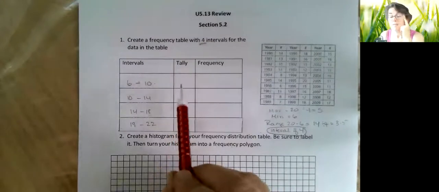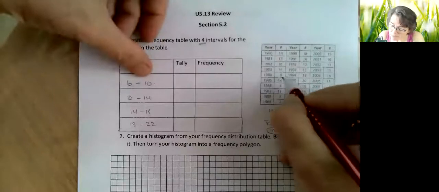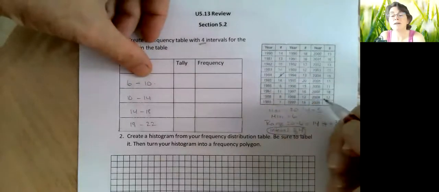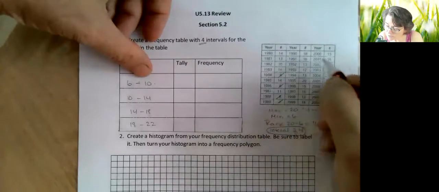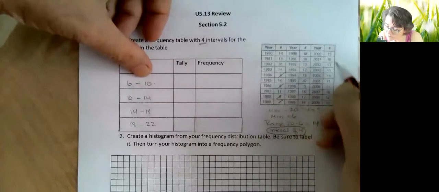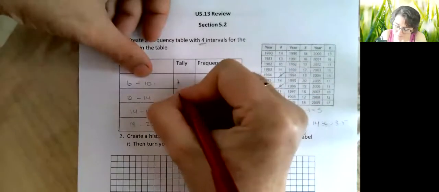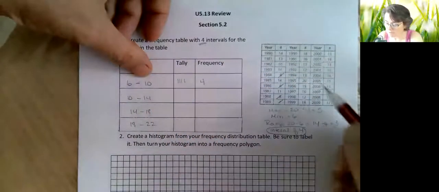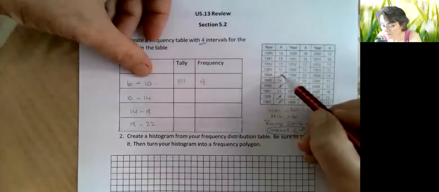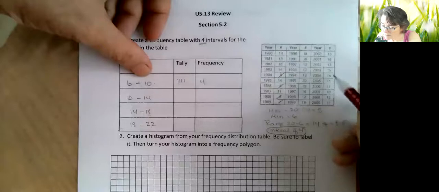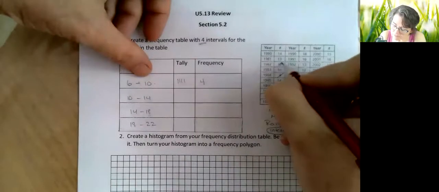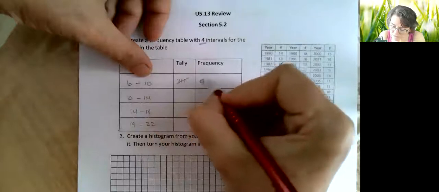Going to make yet another confession to you guys. I keep messing up these tally tables, so I'm going to do this in a different way. I'm going to scan through and I'm going to cross off as I go. I'm going to look for everything that's between 6 and 10. 1, 2, 3, 4. There's 4 of them. And I'm going to double check. Nothing in there is below 10. And, oh, look, there's a 10 there. So that should be 5.